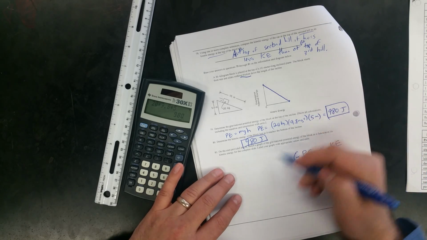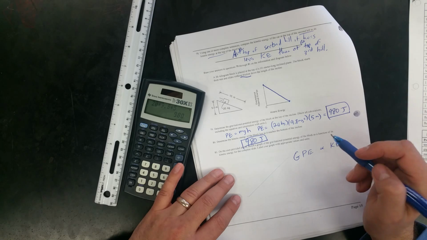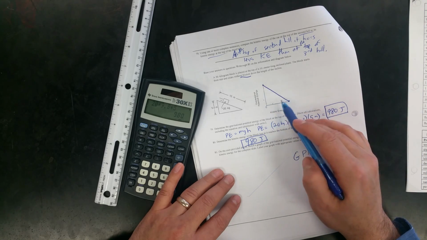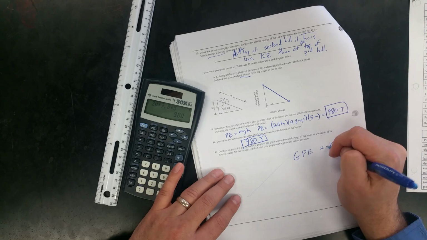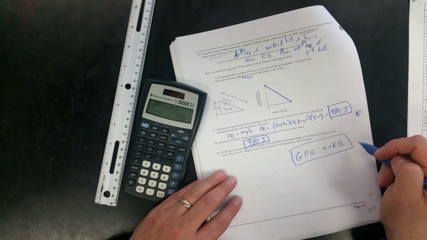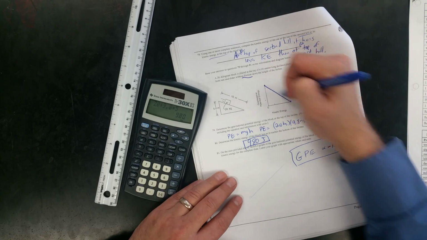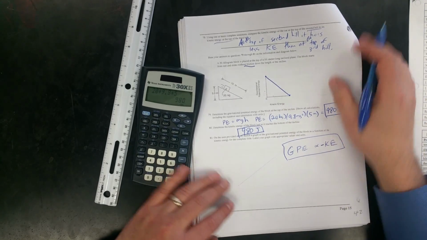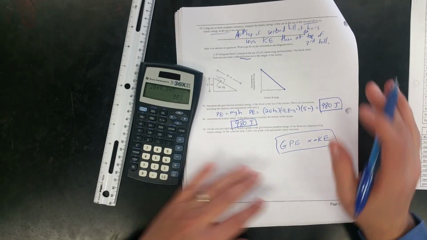Now, you might ask yourself, why doesn't it look like this, right? Well, that would be saying as kinetic increases, gravitational increases too. That's not the case. It's really got a negative in there if you want to say the change in one, as one decreases, the other increases. So you get a negative slope to this. But it is just a linear function with a negative slope. I think that's about it.